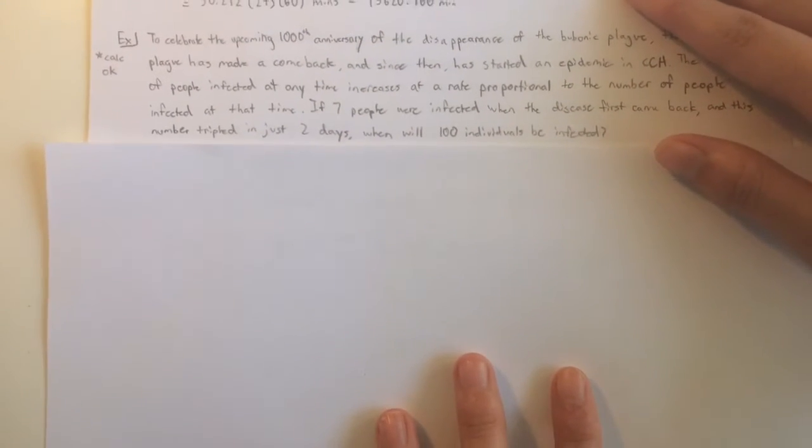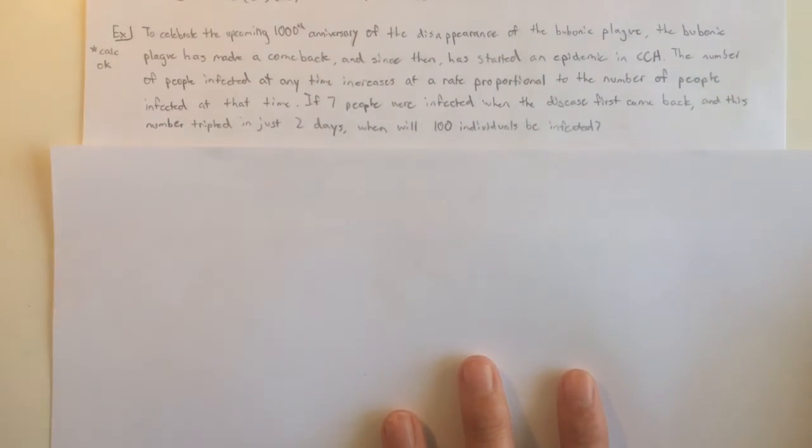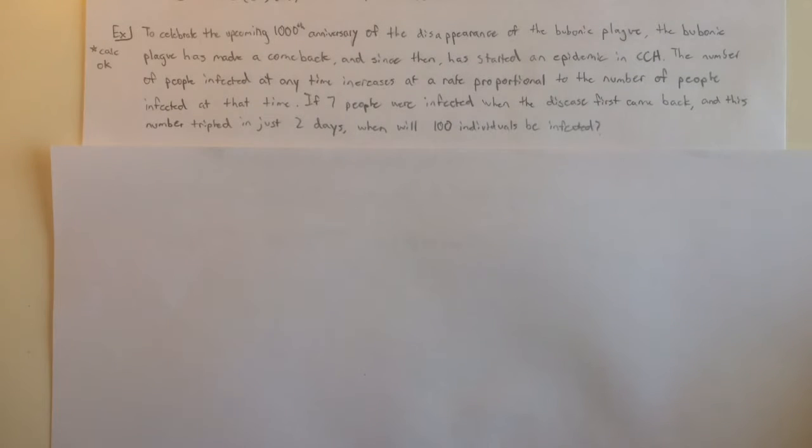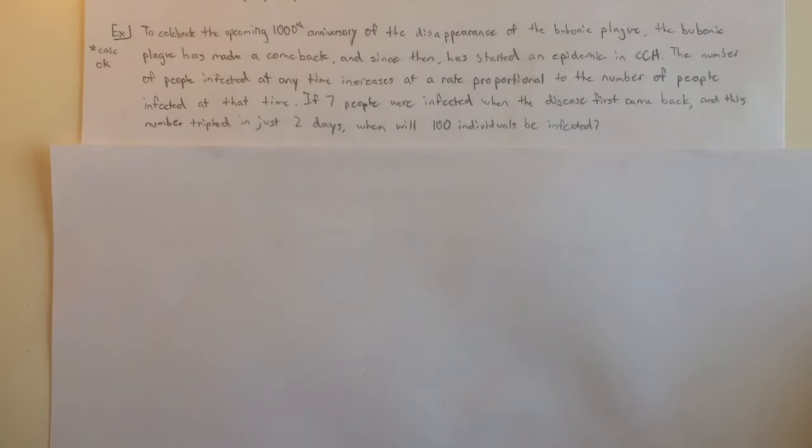Okay, so next problem. To celebrate the upcoming 1000th anniversary of the disappearance of the bubonic plague, it has made a comeback, and since then has started an epidemic in CCA. The number of people infected at any time increases at a rate proportional to the number of people infected at that time. If 7 people were infected when the disease first came back, and this number tripled in just 2 days, when will 100 individuals be infected?